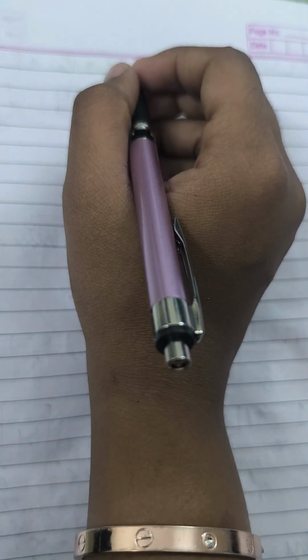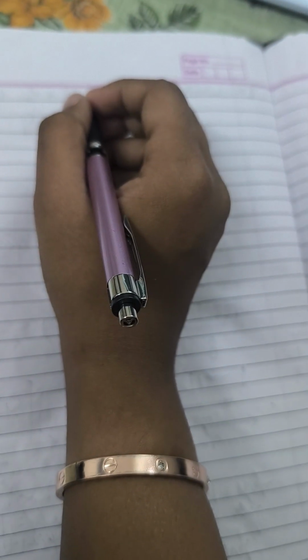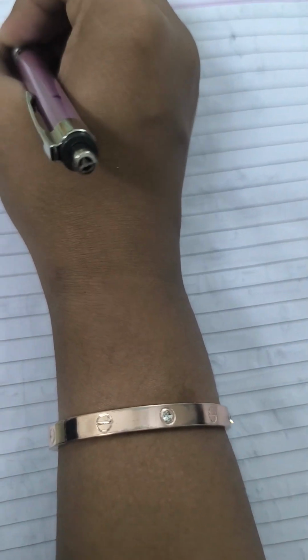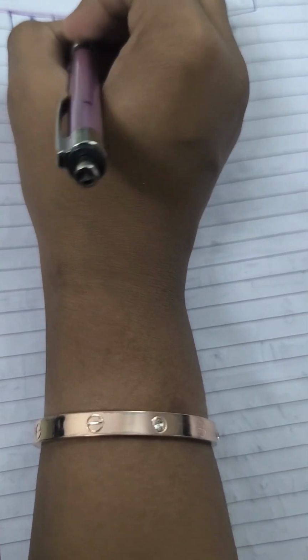Now let me dry run this code once. The array which is given over here is 2, 3, -2 and 4.